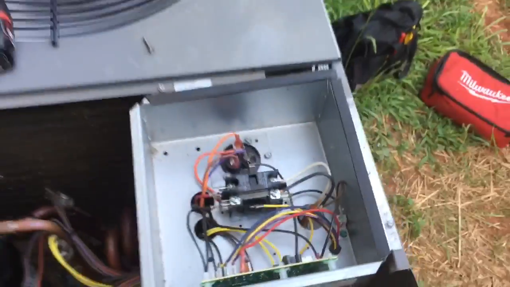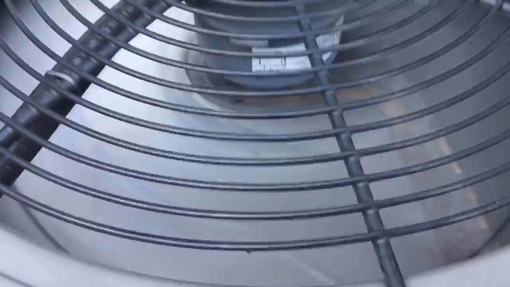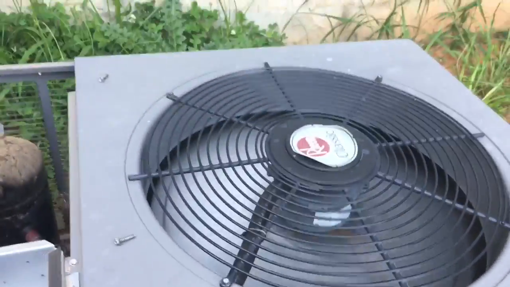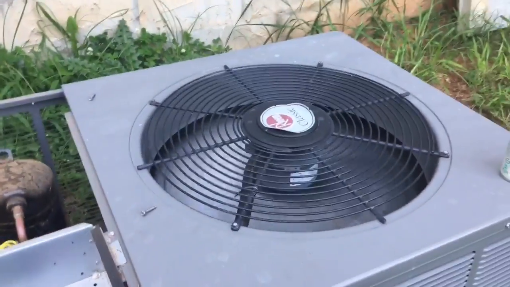Alright, so the system is now running in cool mode. Okay, our time delay is over with. Now we are running in cool mode. I'm sorry, heat mode. What in the world am I thinking? Maybe I need a reversing valve because I can't halfway think straight.